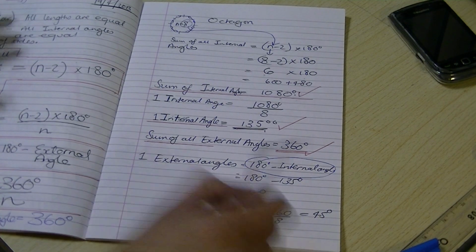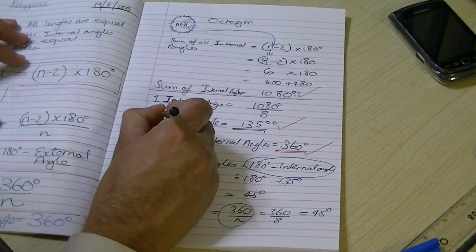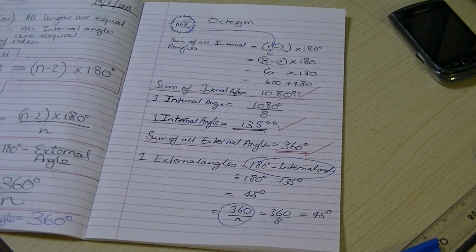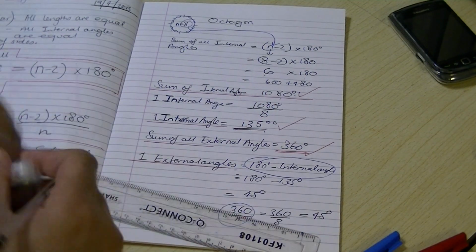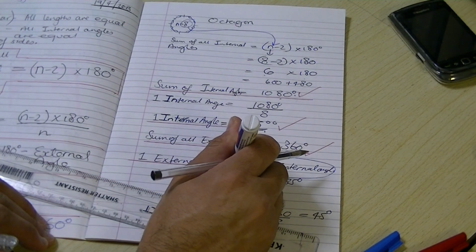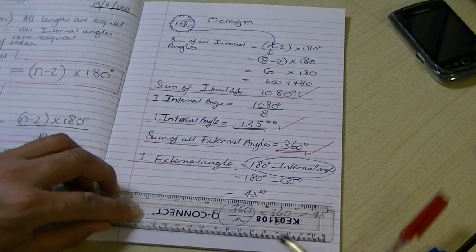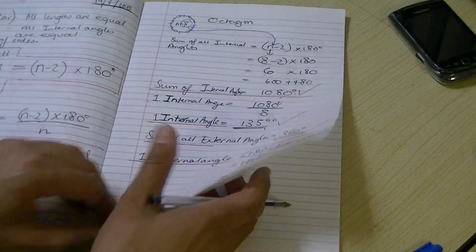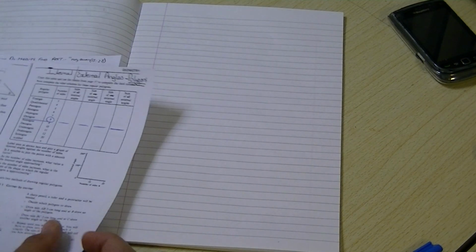Okay folks, apologies again, I think we just got some of the labeling confused here earlier. Right. That's all sorted out now. And there's the actual angle using two different techniques. Okay, that one's done. Now that's how we do the regular shapes.